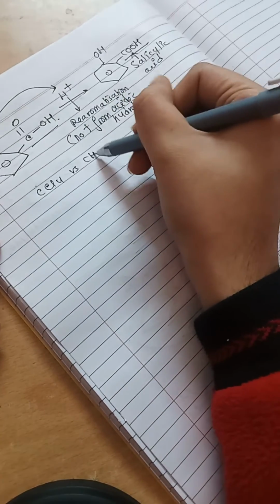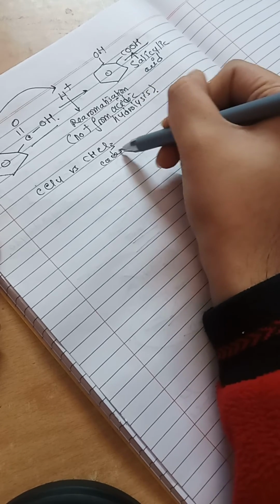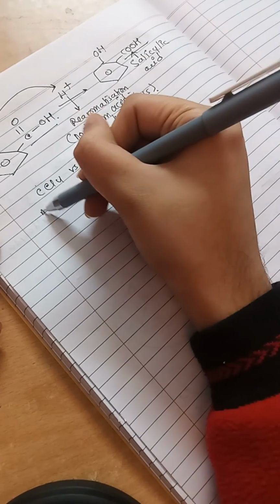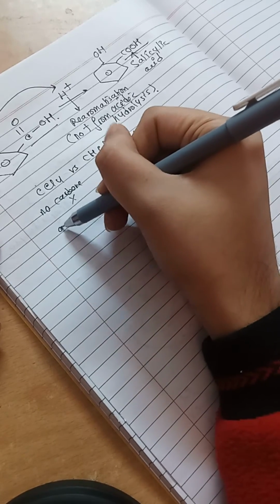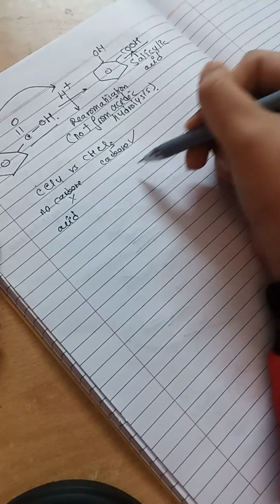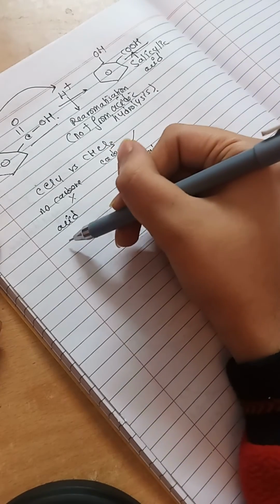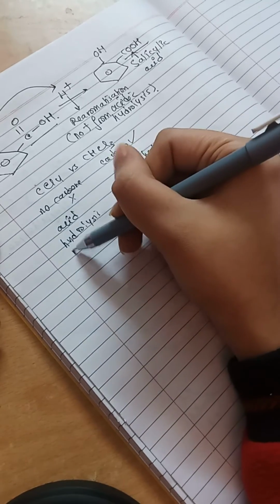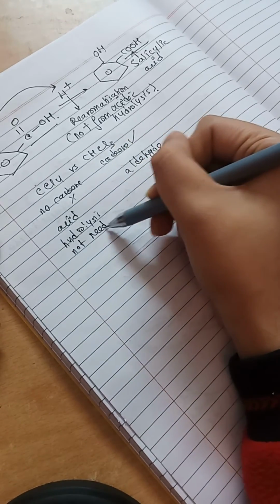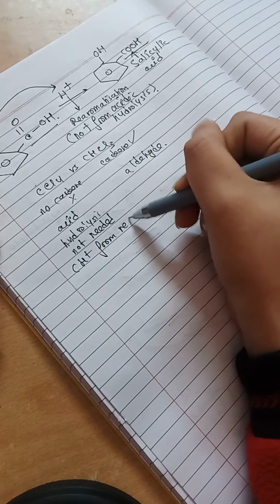Okay, so the differences we know between CCl4 and CHCl3. CCl4 versus CHCl3. Here carbene was formed. Here no carbene was formed. Here we got an acid. Here we got an aldehyde. Here hydrolysis was not needed because we use the H plus from rearomatization.